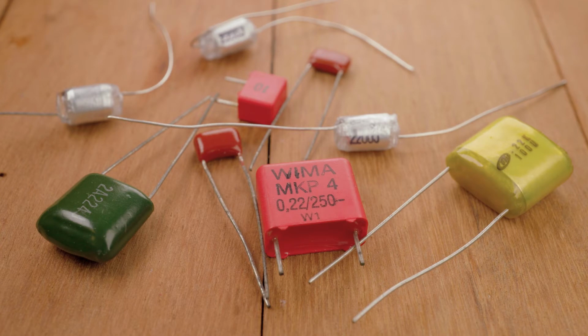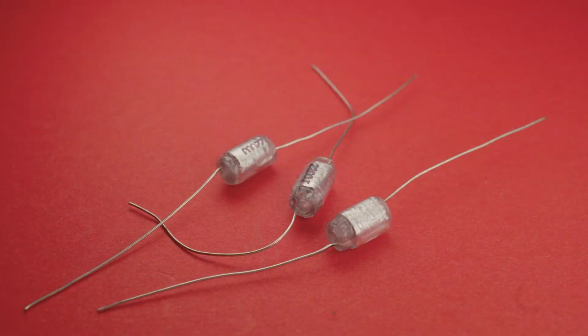But the one thing to know about film capacitors is that some of them are actually quite heat sensitive. So when you solder them in your board, you need to be aware that if you're using a polystyrene type, it's very temperature sensitive and it's very easy to melt.